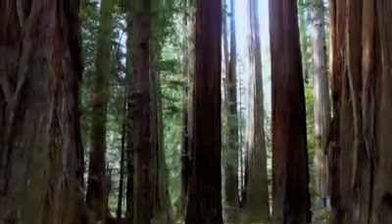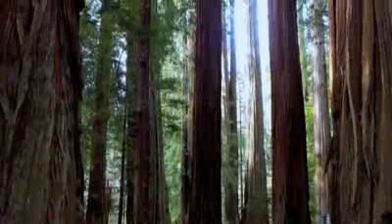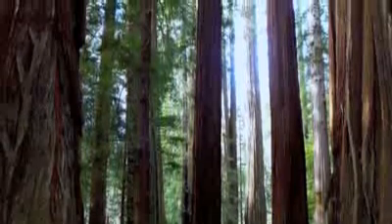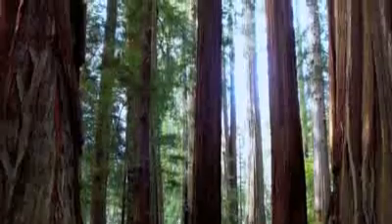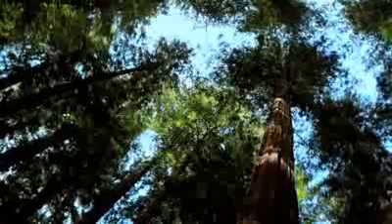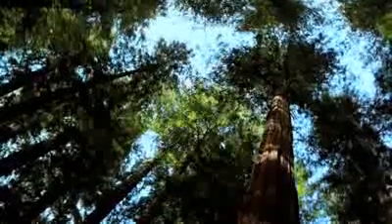For example, North American redwood trees can grow to be over 100 meters tall. Water, carrying nutrients, must travel from the roots all the way up to the highest leaf. How does water overcome gravity to reach these great heights?